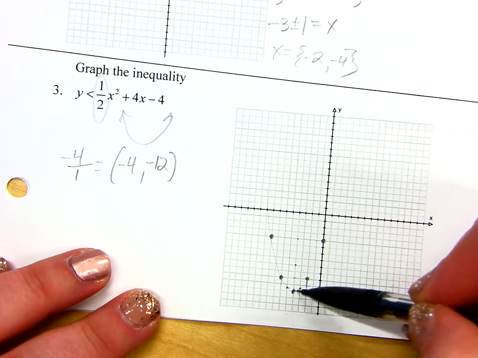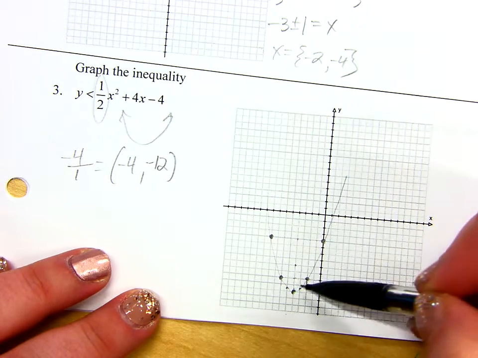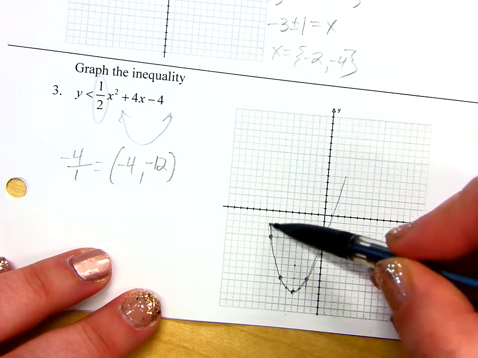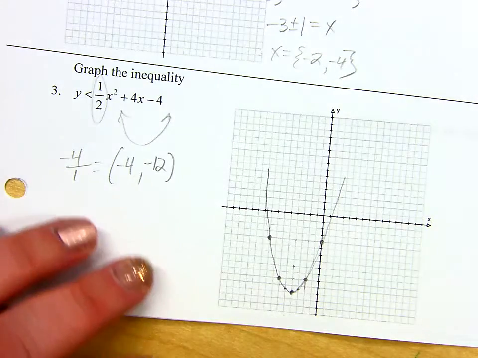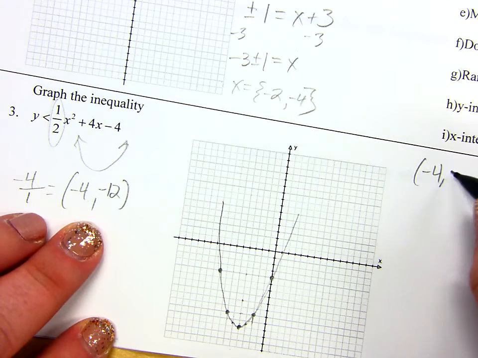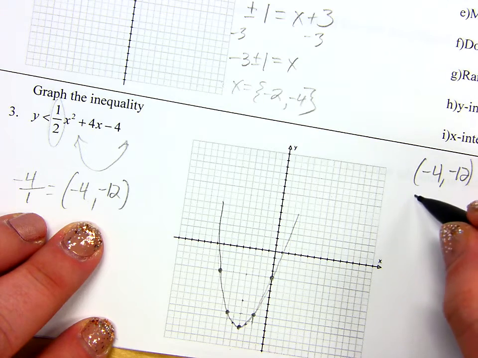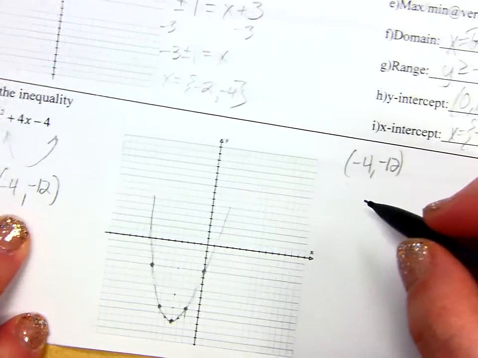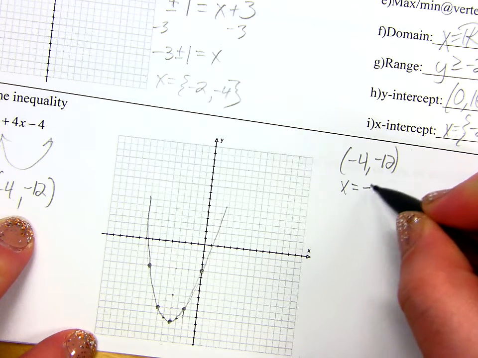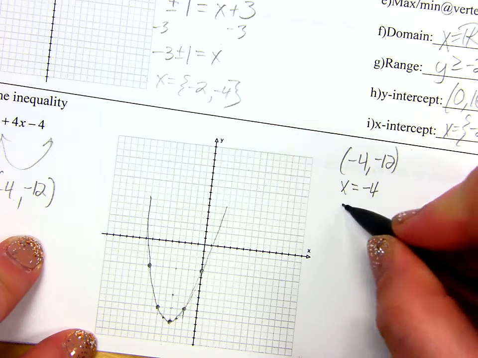Alright, so let's fill in all of our blanks here. Okay. So let's see. The vertex was at -4, -12. The axis of symmetry is at x equals -4. Up or down? You guys said it was up.